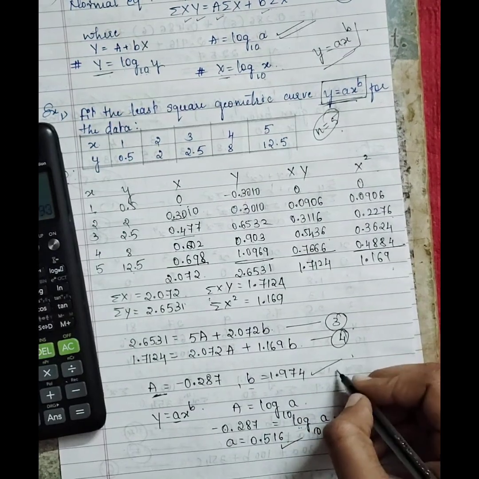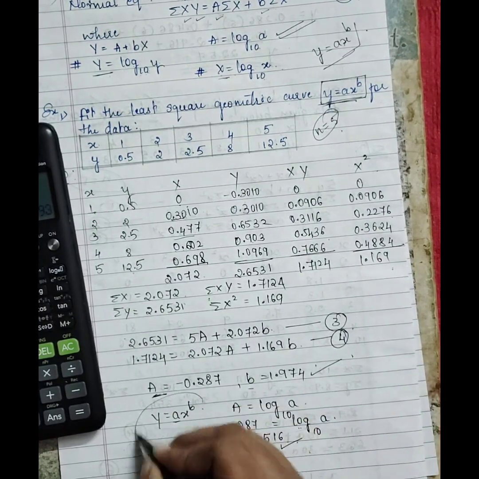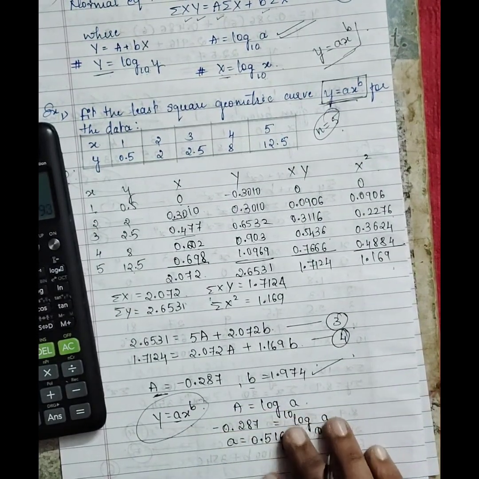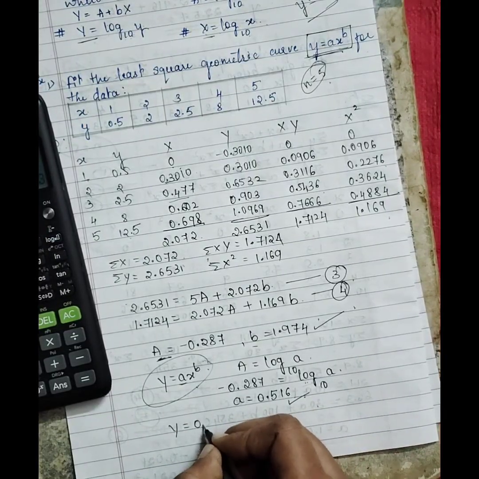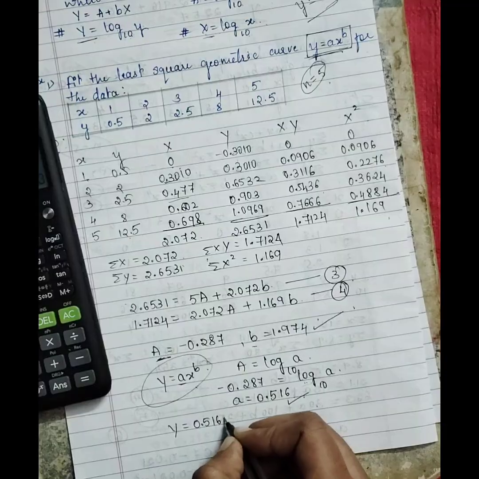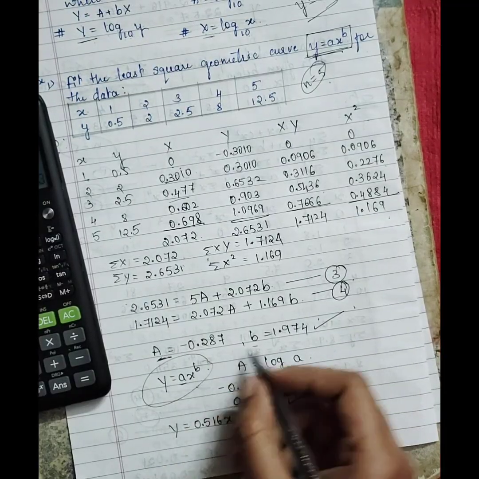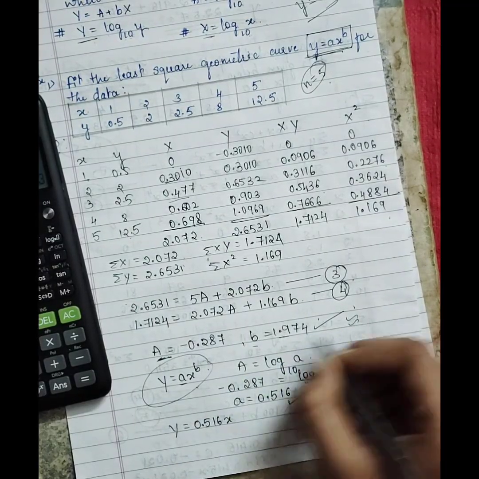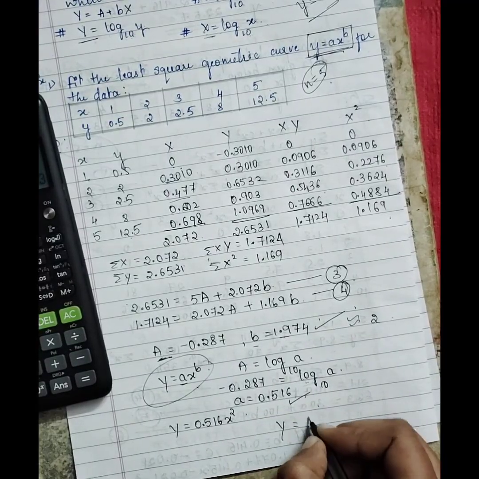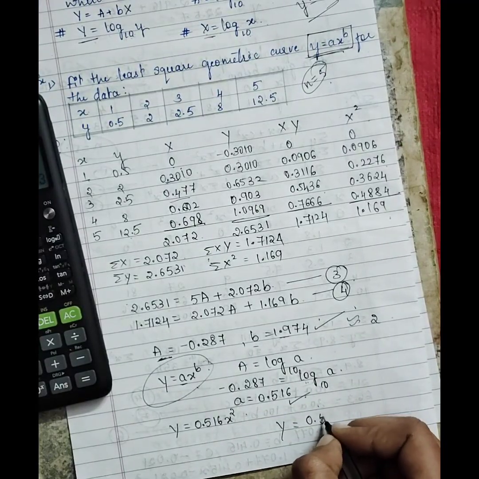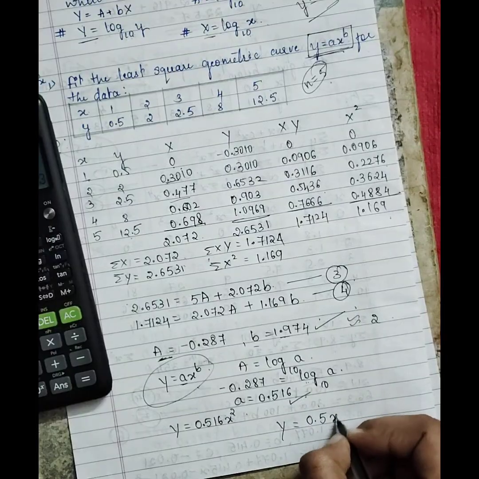So we have the values of a and b. Then we'll substitute the a and b values in the question's equation. So y equal to 0.516, keeping x as it is, raised to b, which I'll take as approximately 2. So this is square. Our final answer is y equal to 0.5 x square.